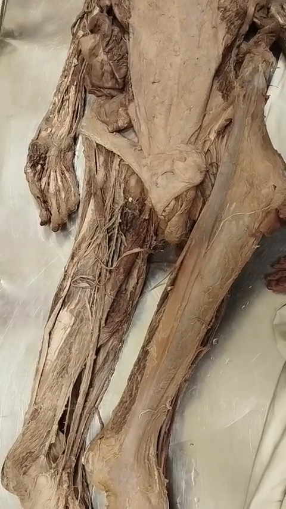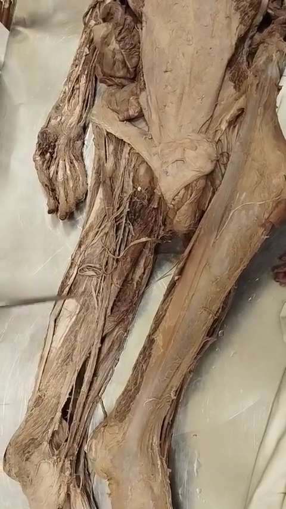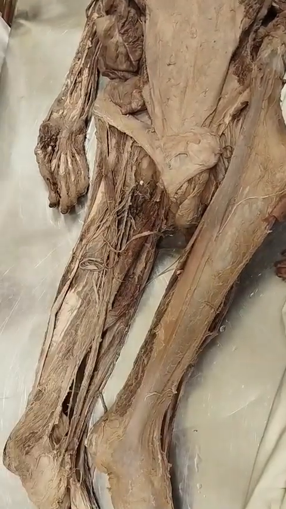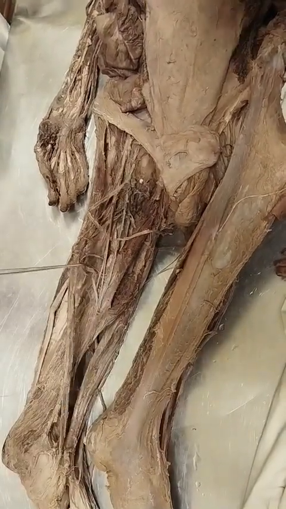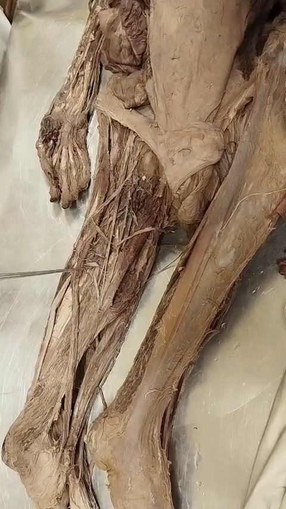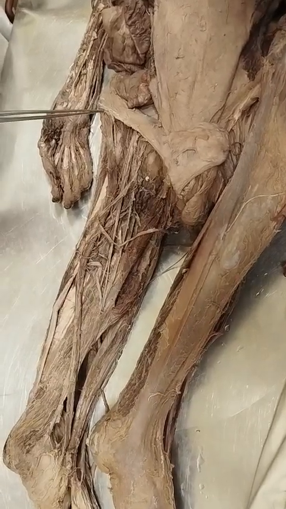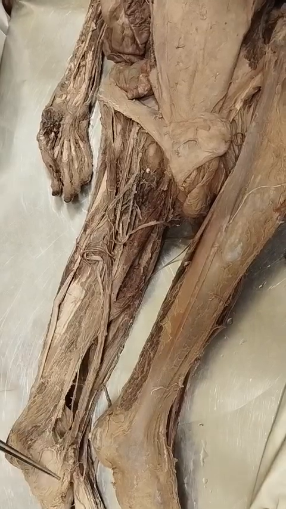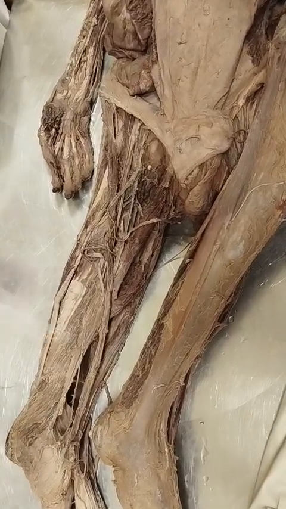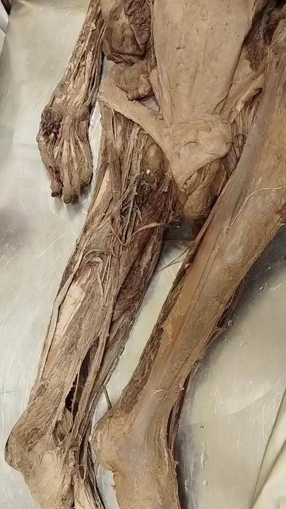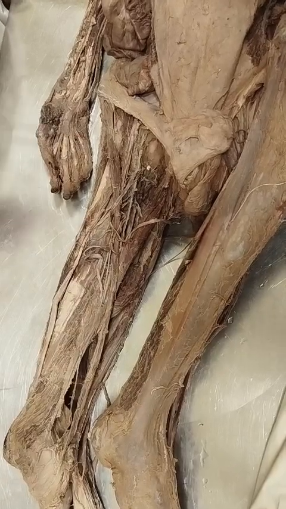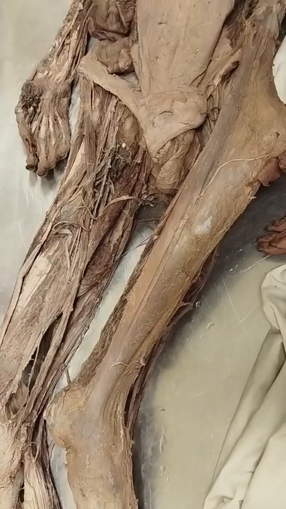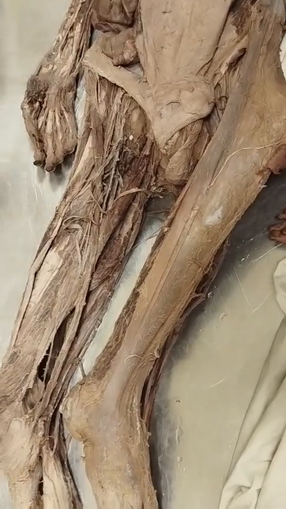On the thigh we have three groups of muscles: anterior, medial, and posterior muscles. In the anterior group, musculus sartorius. This muscle starts from the anterior superior iliac spine and attaches in the region of the medial condyle of the tibia and tuberositas tibiae. Function: flexion in the hip joint, flexion in the knee joint, supination in the hip joint, and pronation in the knee joint.